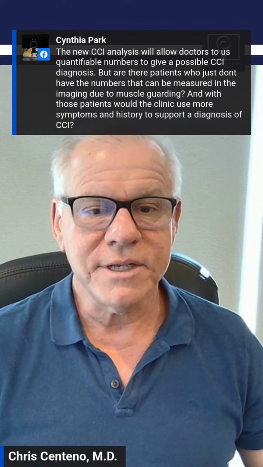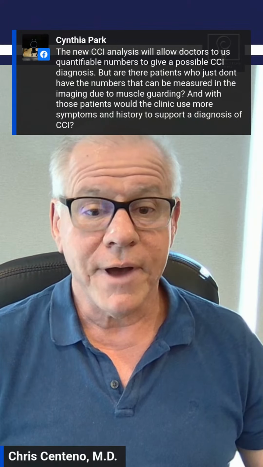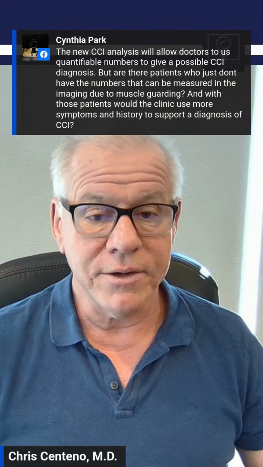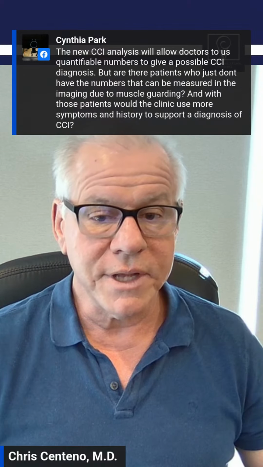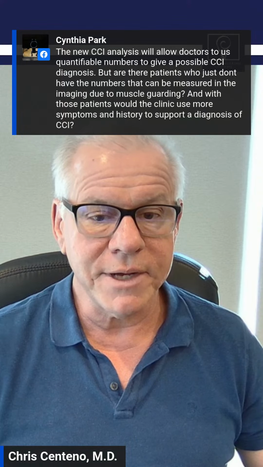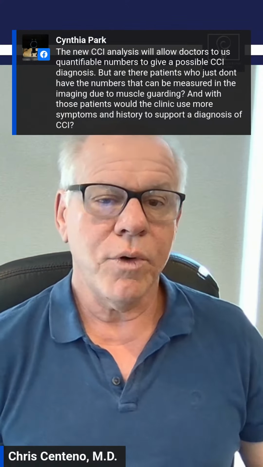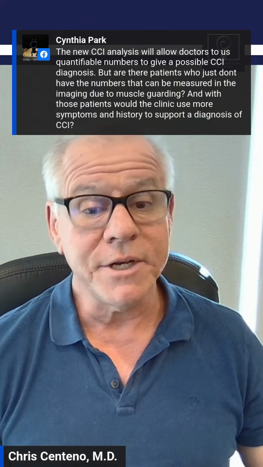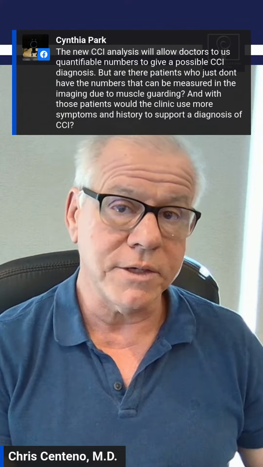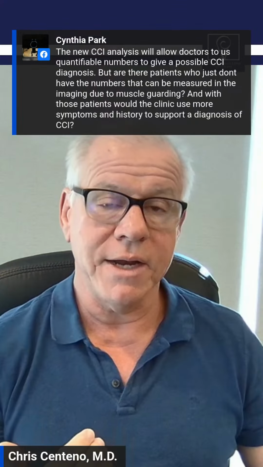Cynthia, the new CCI analysis will allow doctors to use quantifiable numbers to give a possible CCI diagnosis. But are there patients who just don't have the numbers that can be measured in the imaging due to muscle guarding? Yeah, so I think, Cynthia, you bring up an important point, and that is that in movement-based imaging, it's really critical to get a complete movement, right?